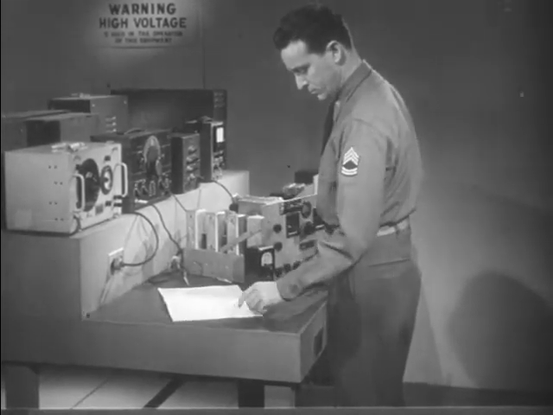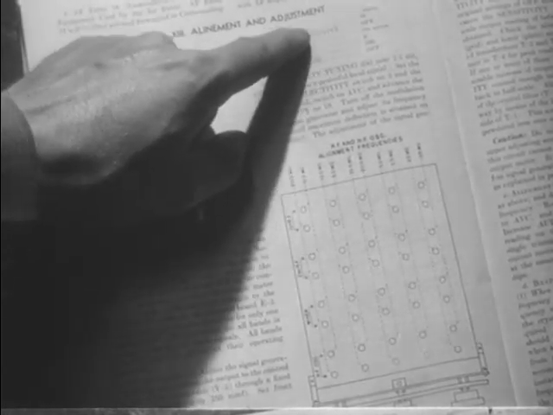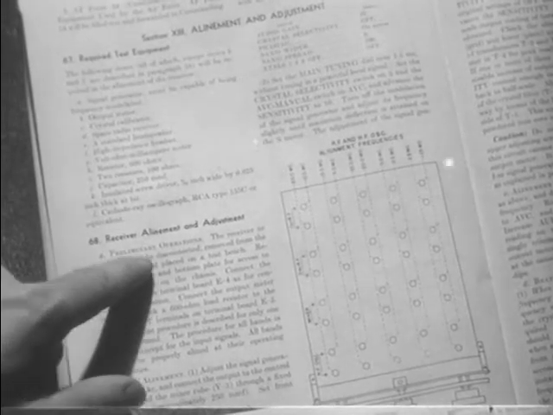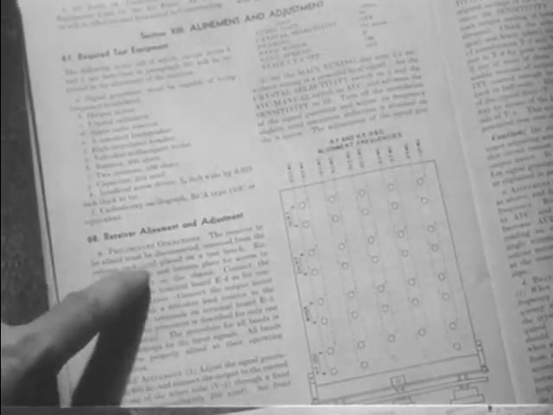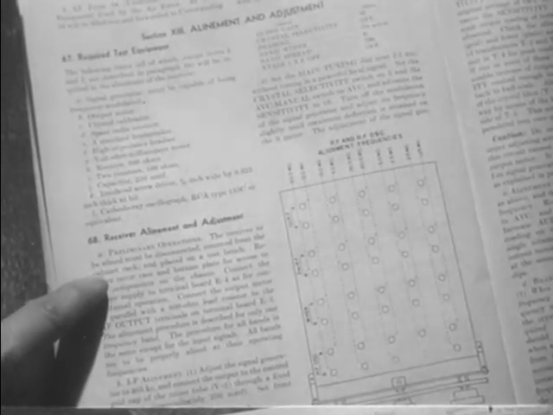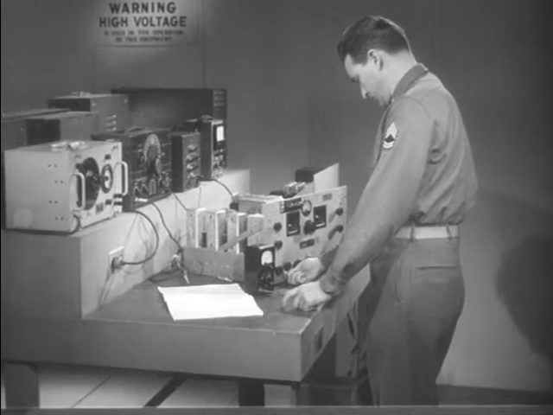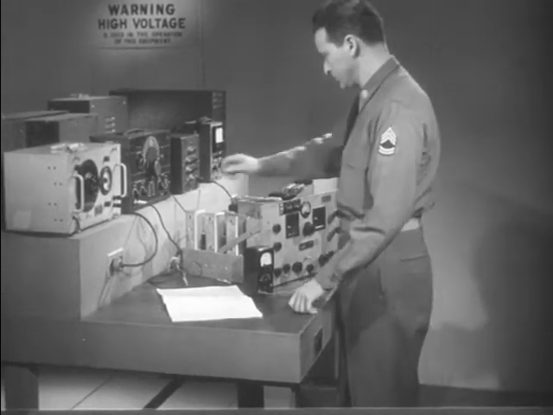Don't overlook the tech manual. Alignment procedure, connections, and frequencies vary with every type of equipment, so that no set can be aligned without knowing every detail of the operation. Complying with the instruction for this set, we start with the intermediate frequency amplifiers.